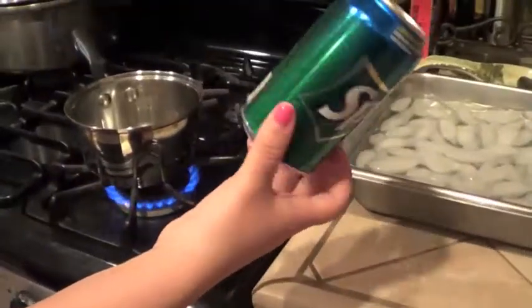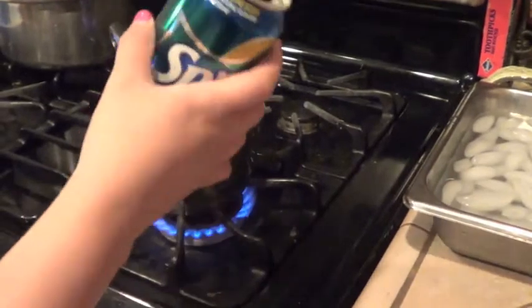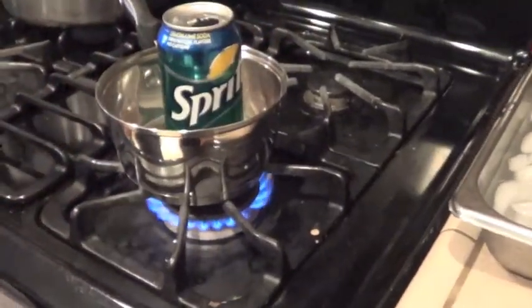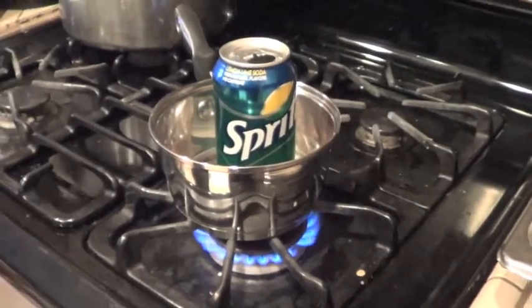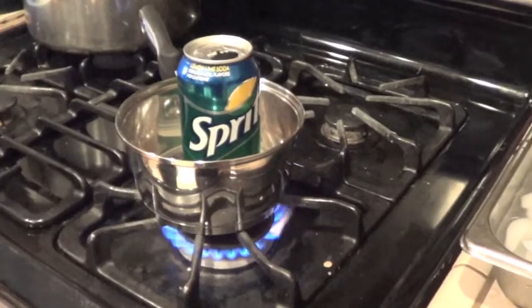Next, we'll be putting the aluminum can in the pot with the heat underneath, so we'll go ahead and add that. And inside the pot, we'll have it with high heat, and we will have the water vapor come out of the can.